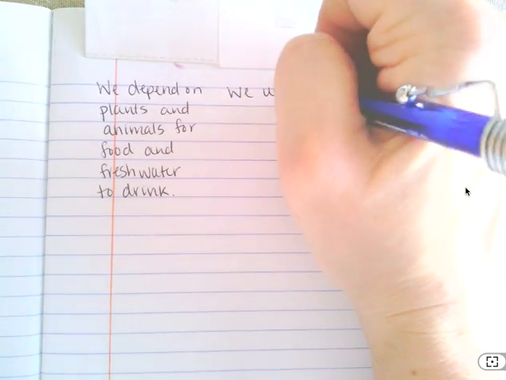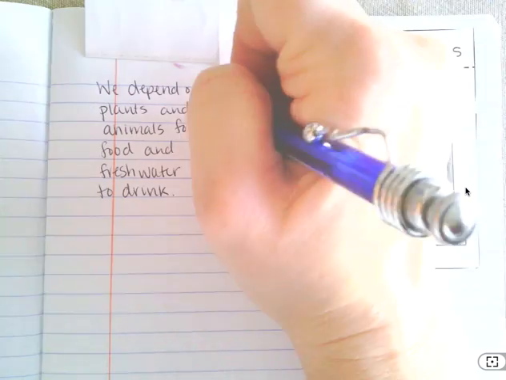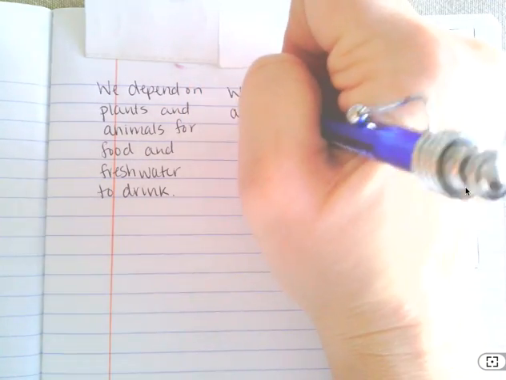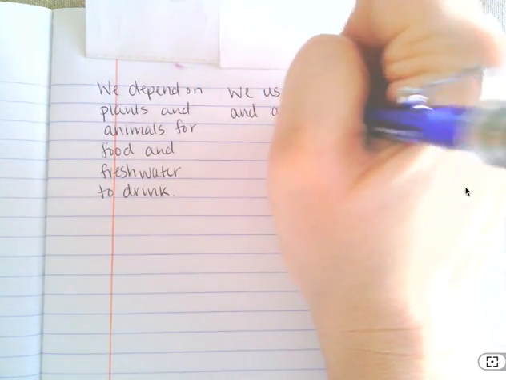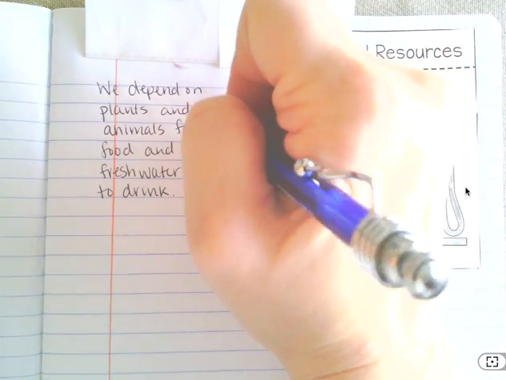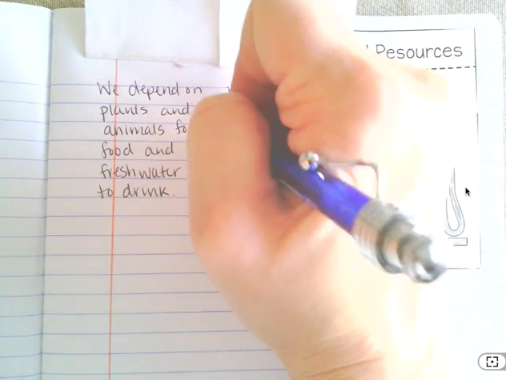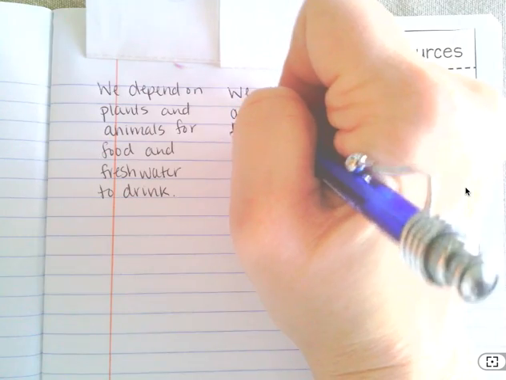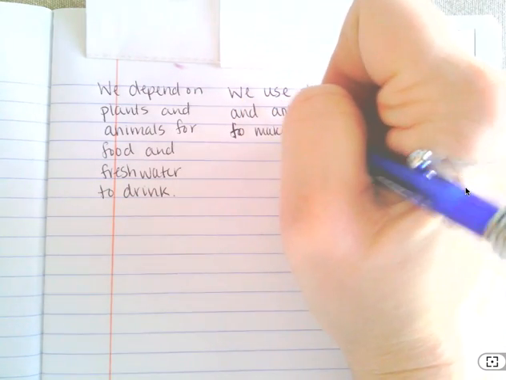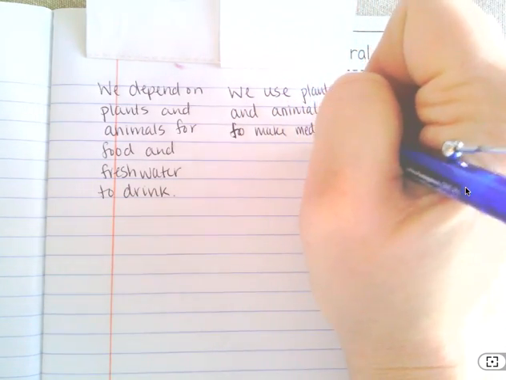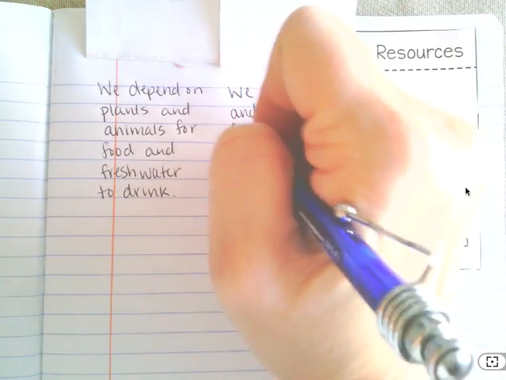We use plants and animals to make medicines and clothes.